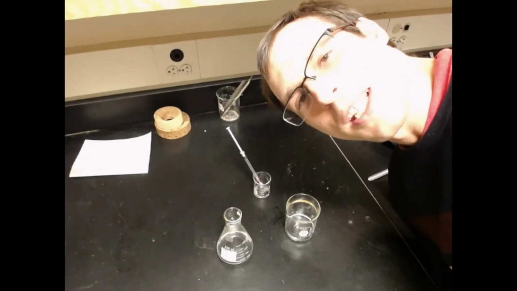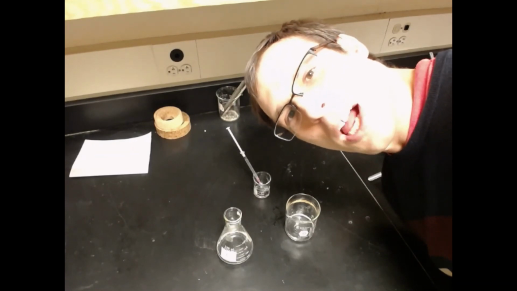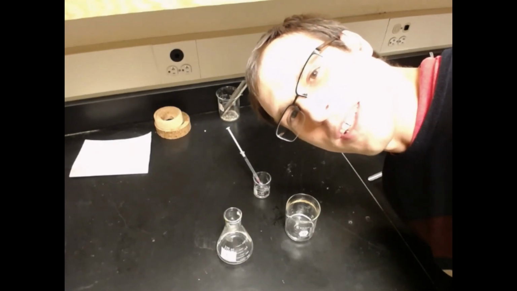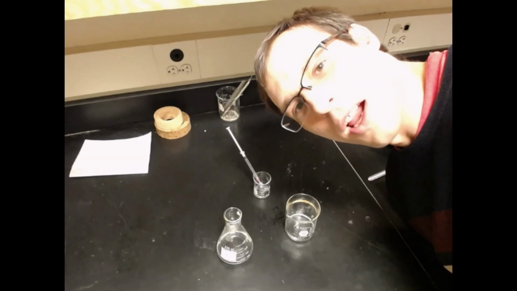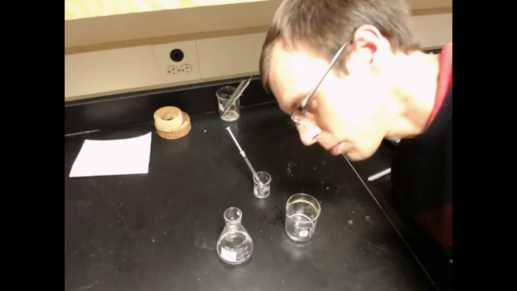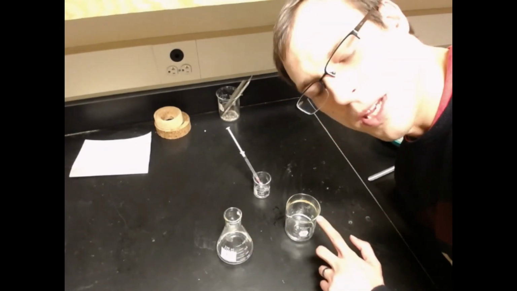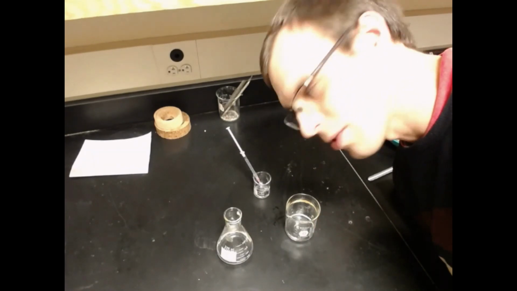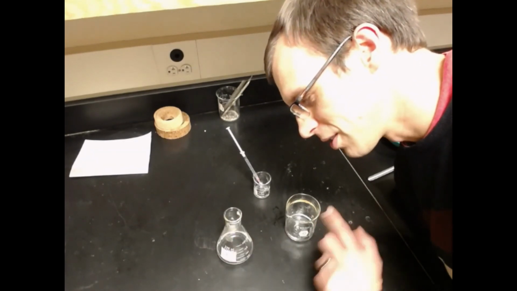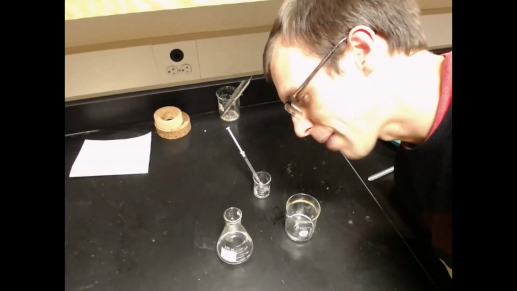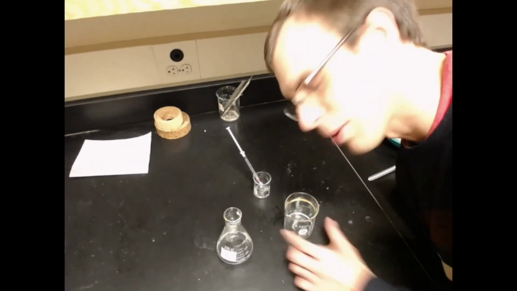I'm going to show you what this experiment looks like now. I have to lean over to say hi because I got the webcam pointed down so you can actually see the reactions going on. So what we have here is an Erlenmeyer flask and beaker. These are our two parts of our reaction. This is mixture 1, according to experiment 2 in the lab write-up. This is the first part and the second part that we're going to mix together.